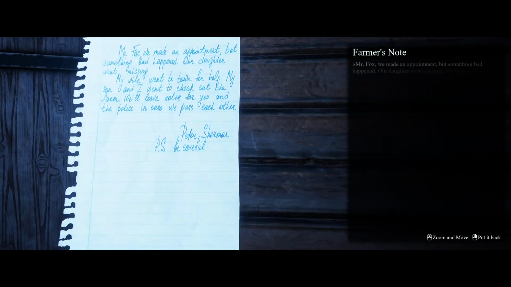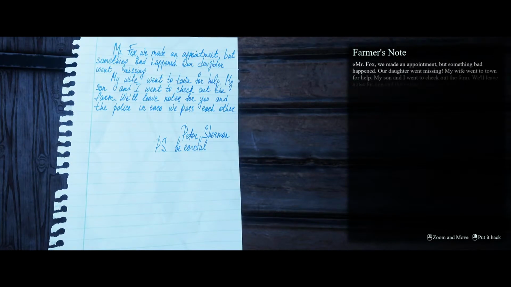Miss Fox, we made an appointment, but something has happened. Our daughter went missing. My wife went to town for help. My son and I went to check out the farm. We'll leave notes for you and the police in case we pass each other.